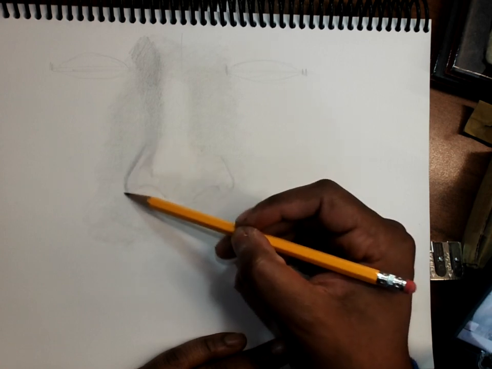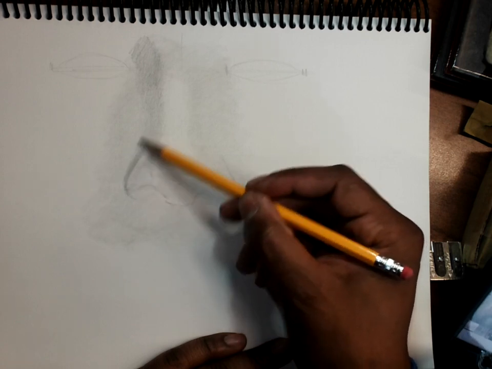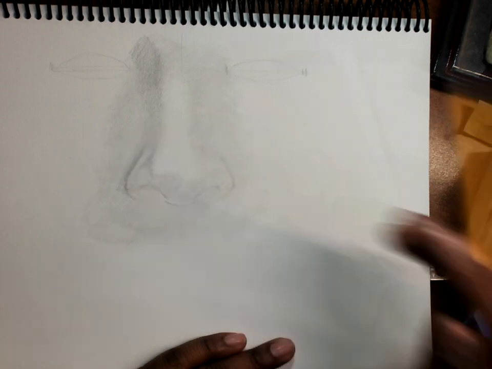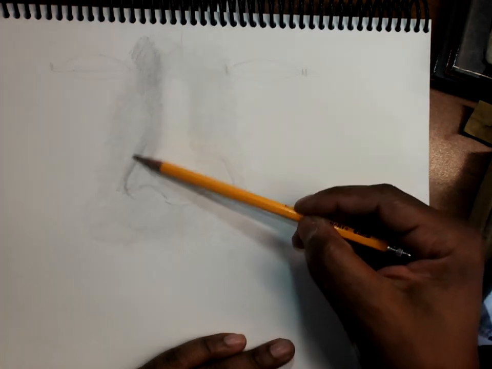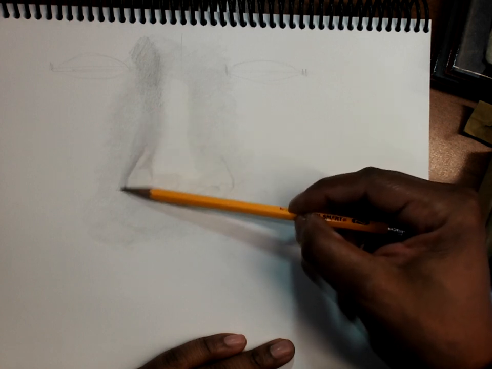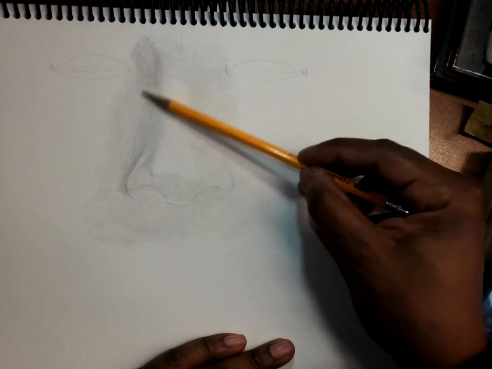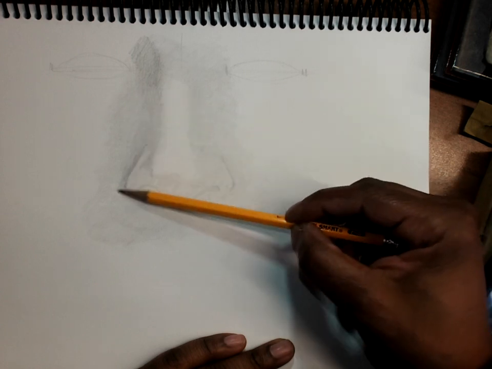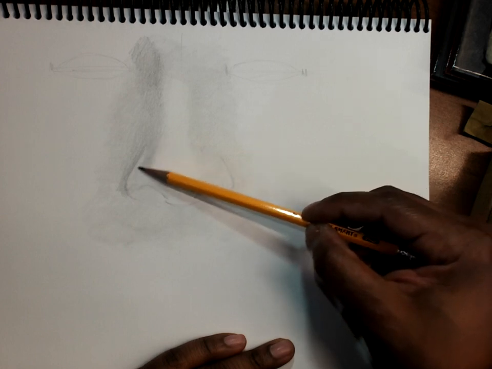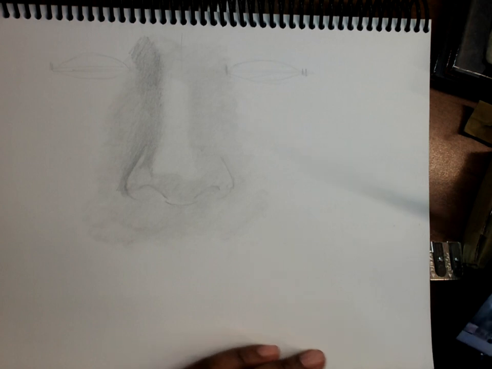So not a line, but we blend this one line out into the cheek, and back up into the nose. Same thing on the other side.